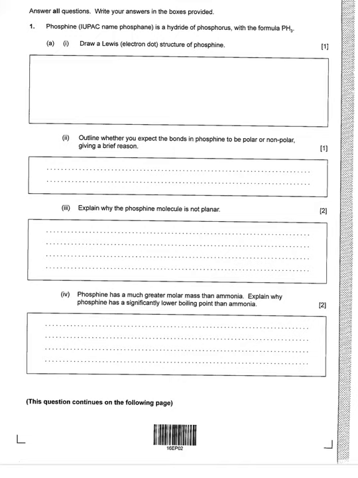Question 1, phosphine is a hydride of phosphorus with the formula PH3. Draw a Lewis structure. So you should remember that phosphorus has 5 valence electrons and 3 from each hydrogen. So that means I'm going to end up with the 3 hydrogens single bonded and a lone pair on the phosphorus. Outline whether you expect the bonds in phosphine to be polar or nonpolar.